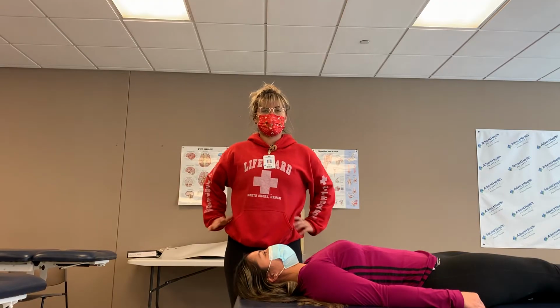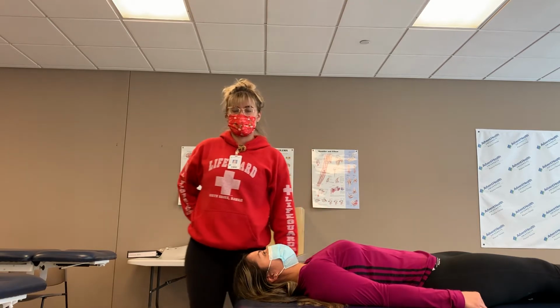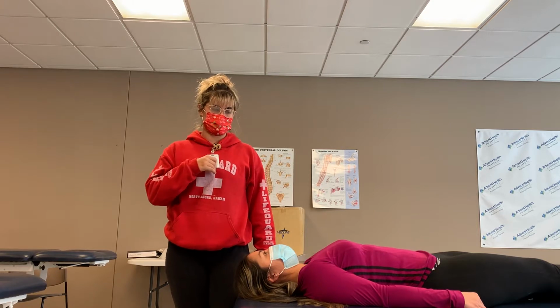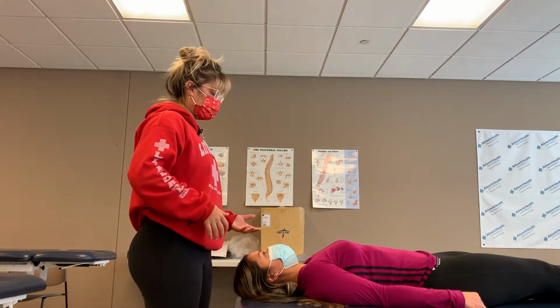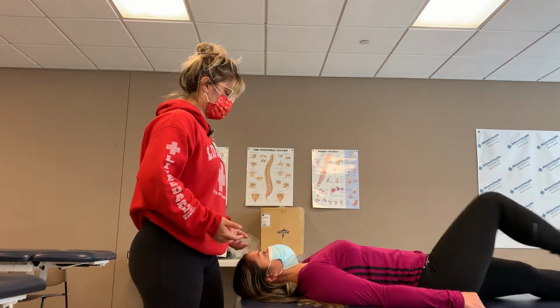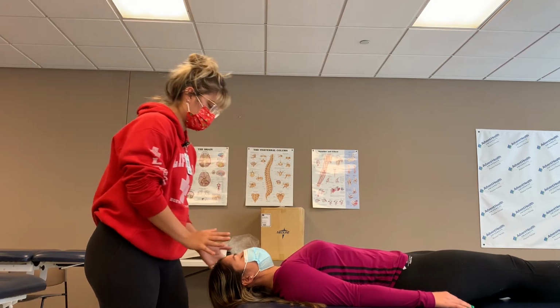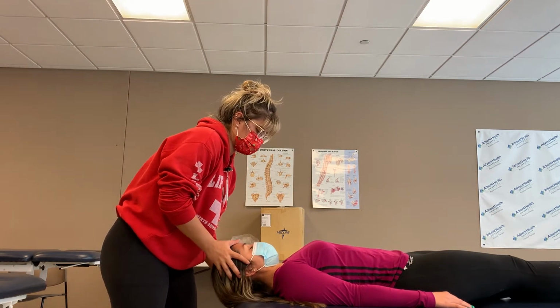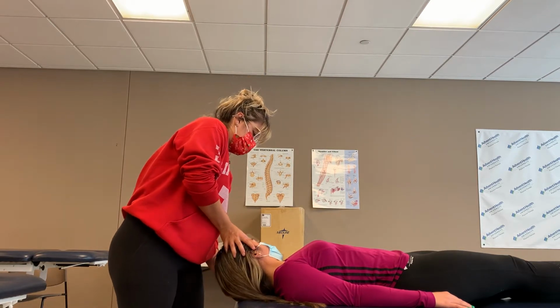So the next test that I'll be doing is the cervical flexion rotation test. And so this is checking the AA joint, so the upper cervical joint of the spine. So what I'm going to be doing with my patient is, can you scoot back just a little bit more? Okay. I'm going to be placing my hands on her head. Okay, so I'm just gonna put my hand right on your forehead, and I'm gonna bring her into a little bit of flexion, and then I'm going to turn her head.